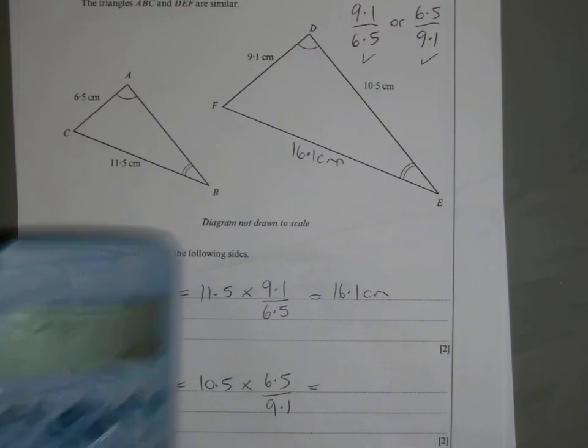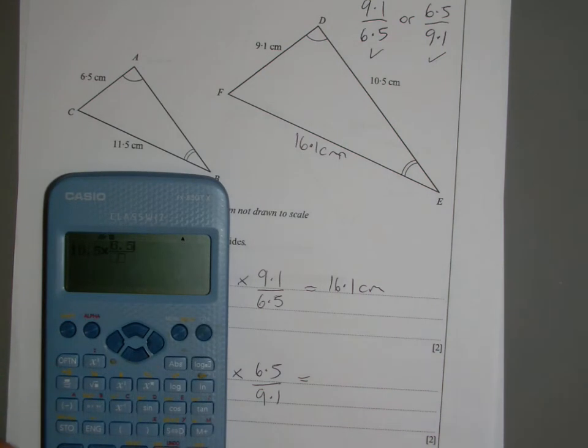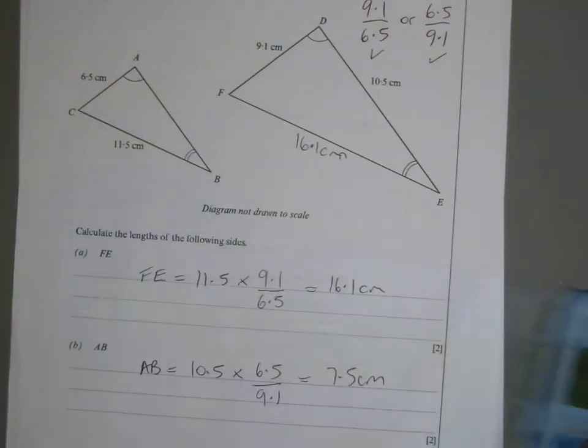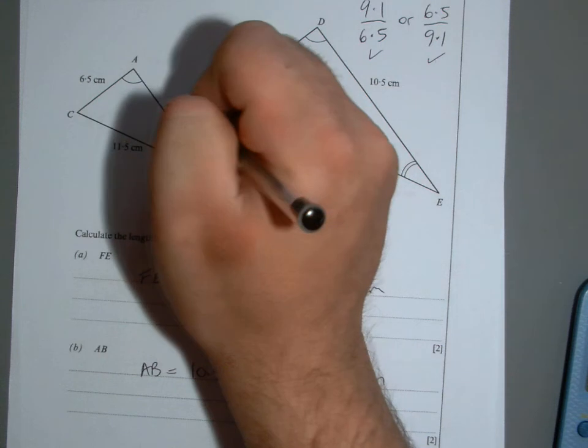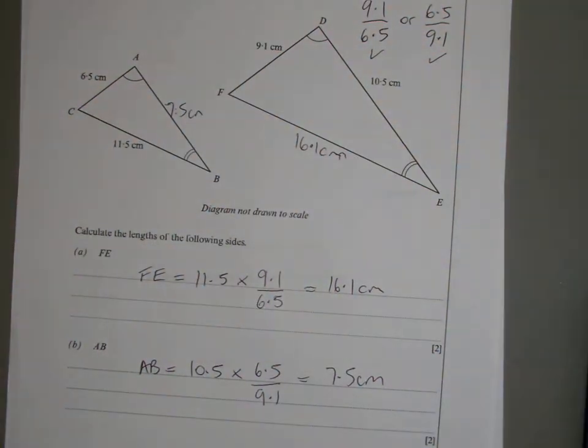So if I do that, 10.5 times fraction button 6.5 over 9.1, and I get, press the SD, 7.5 centimeters. And just ask yourself, does it make sense? Always ask yourself that. Is it making sense here? Clearly it's gone smaller and it works out fine.